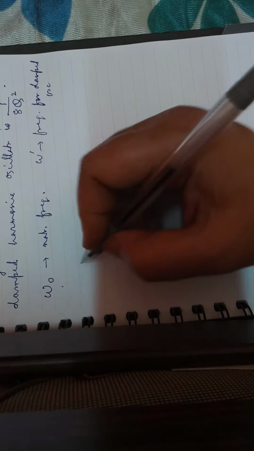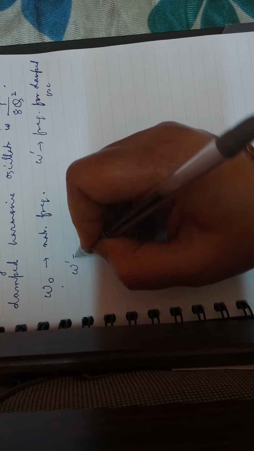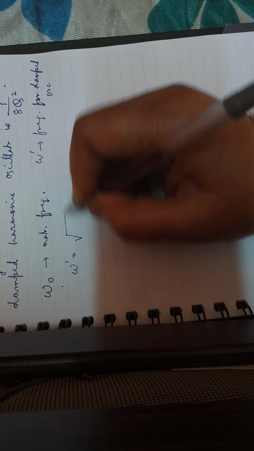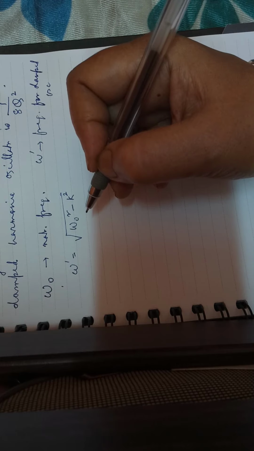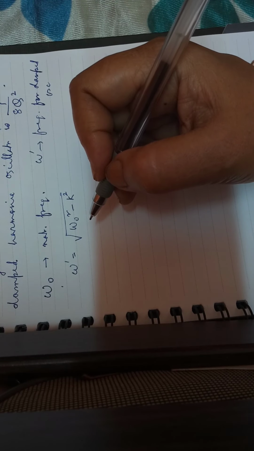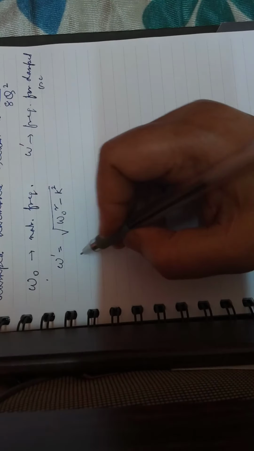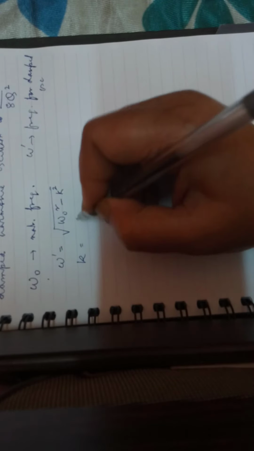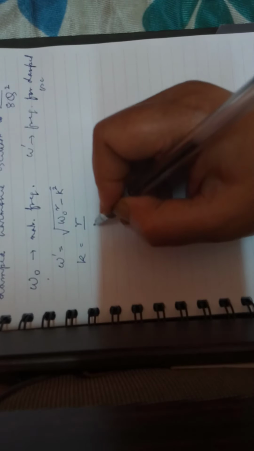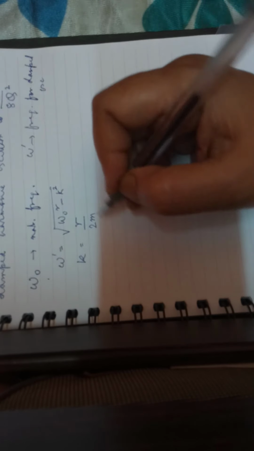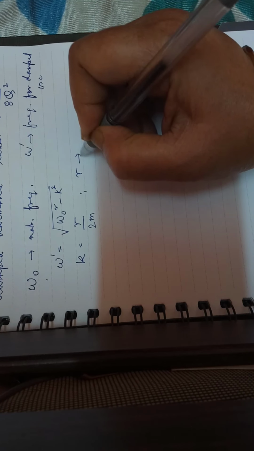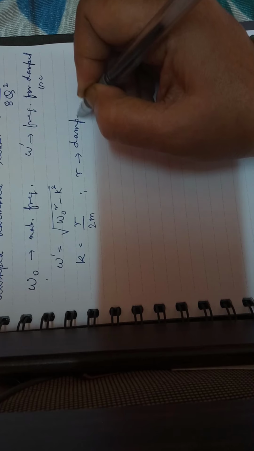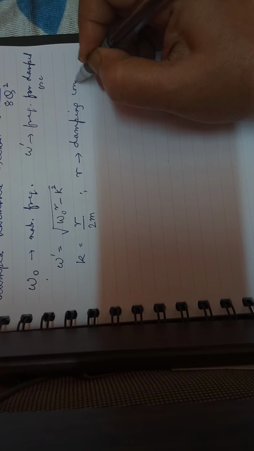Then omega prime is equal to square root of omega 0 square minus k square. What is k? K is the damping constant. Also, if you correlate k to R, the damping coefficient, it is equal to R by twice M, because 2K is equal to R by M. R is your damping constant, isn't it?